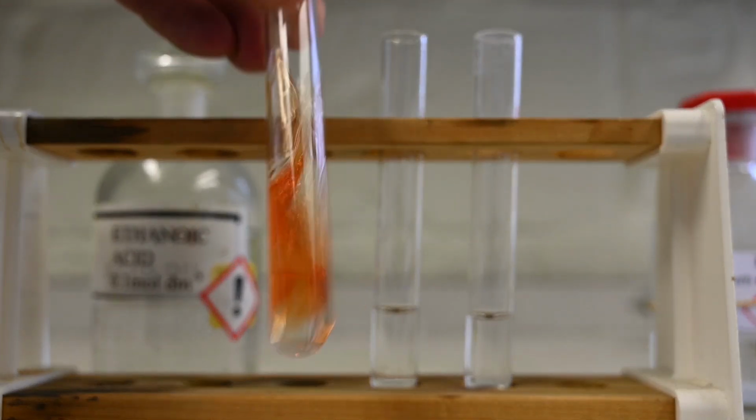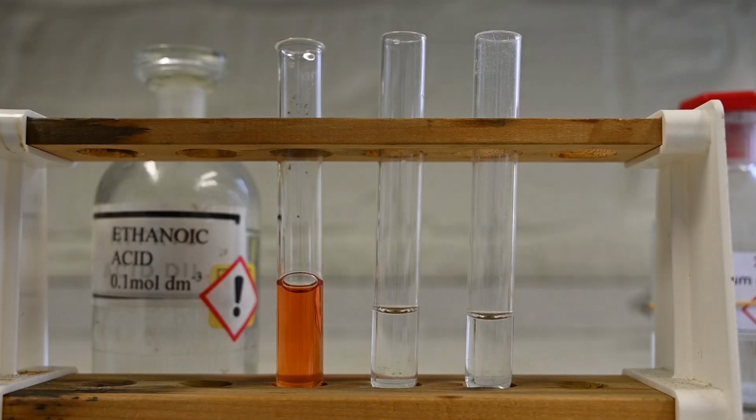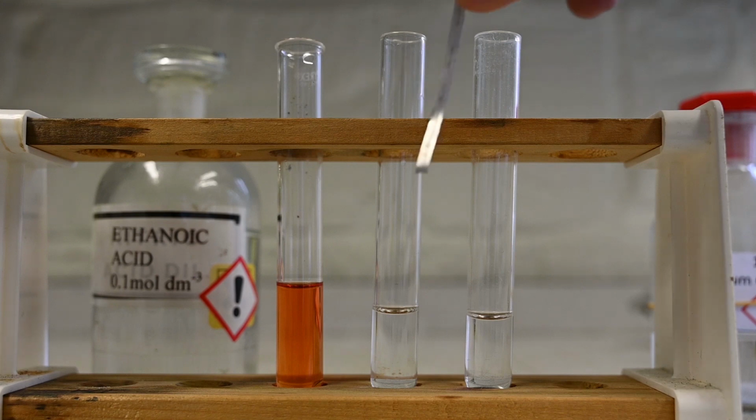And we can see that the universal indicator has gone an orange colour, which tells us that the ethanoic acid is only weakly acidic. Into the second tube, I'm going to place a strip of magnesium ribbon.